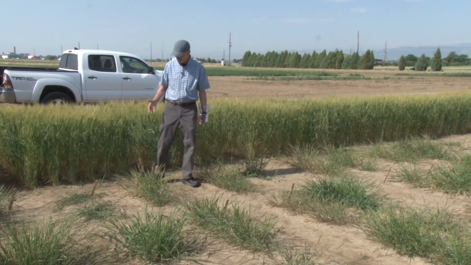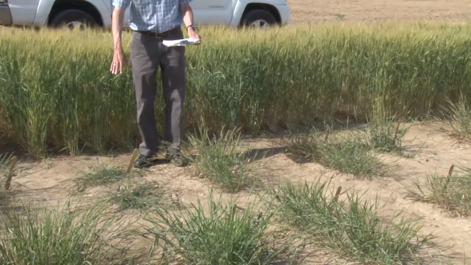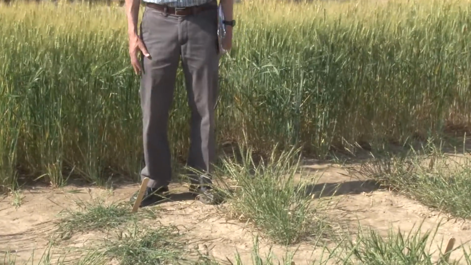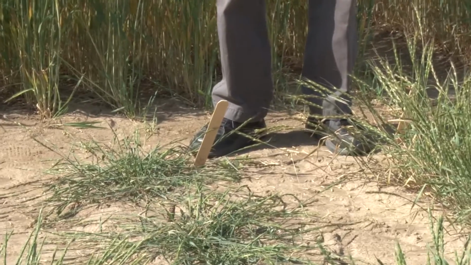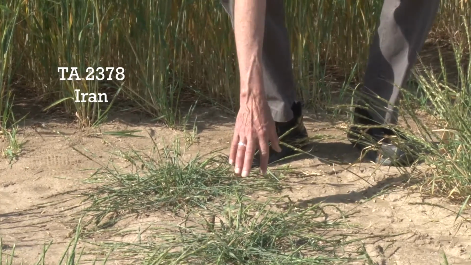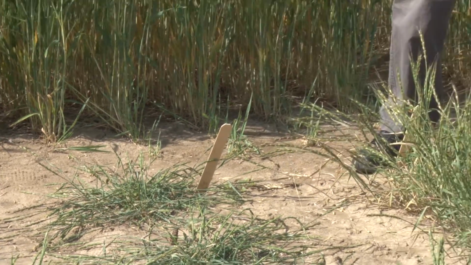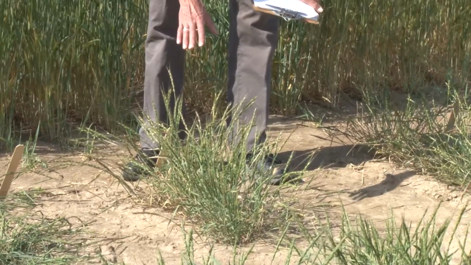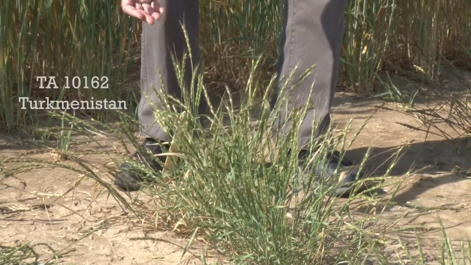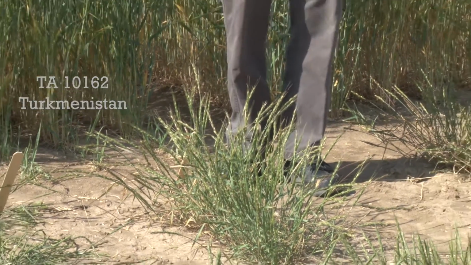So let me point out a couple right here. This one is from Iran, and look how close it is to the ground. It looks more like crabgrass than it does like wheat. It's just spreading its tillers very close to the ground, whereas this one from Turkmenistan is very upright. It has more of a wheat-like appearance as far as where it holds the seed heads.